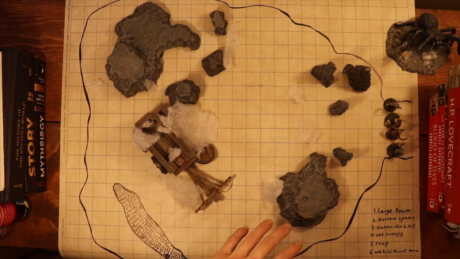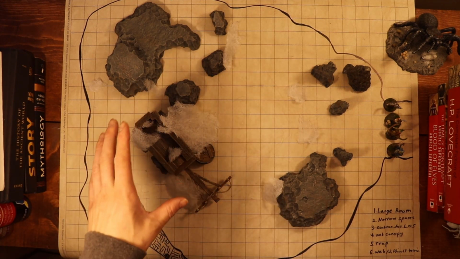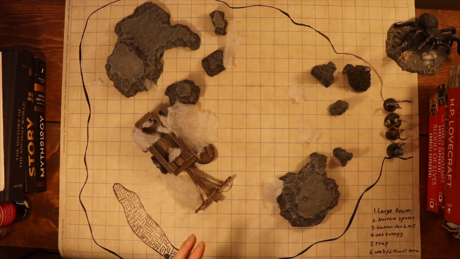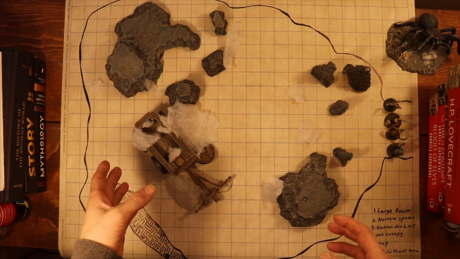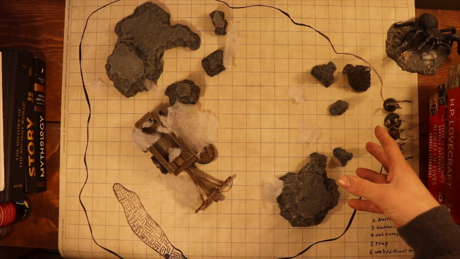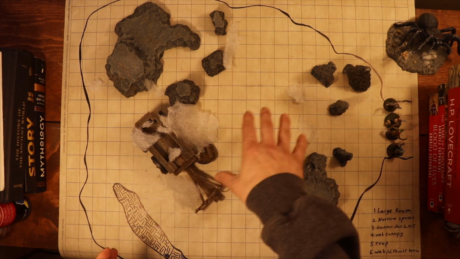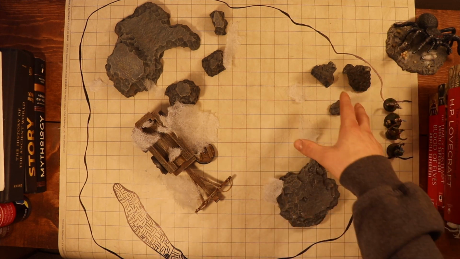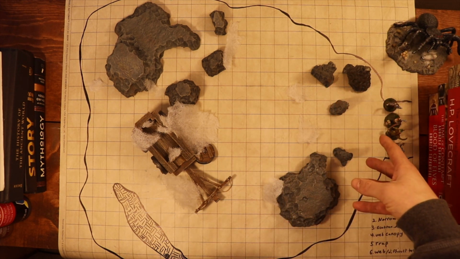So by having the large room with areas of confined space, you're going to have areas where the spider can move and where it can't. Our third feature is plenty of scatter for line of sight. The columns go into this as well, but I also have stalagmites here. Now, while the spider can't go through the columns, it can go over the stalagmites, so these don't stop it from movement, but it does break up line of sight.